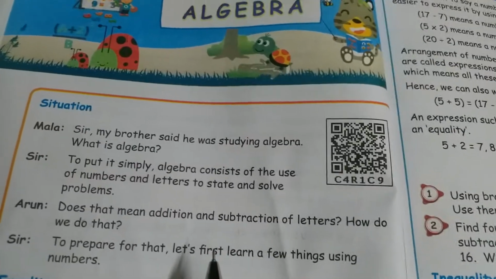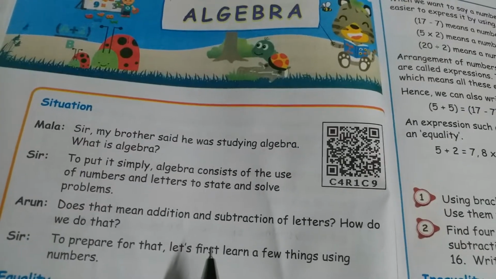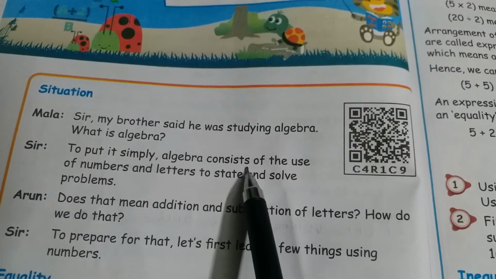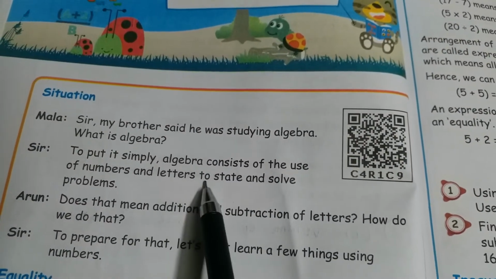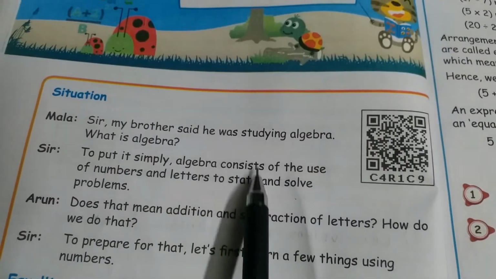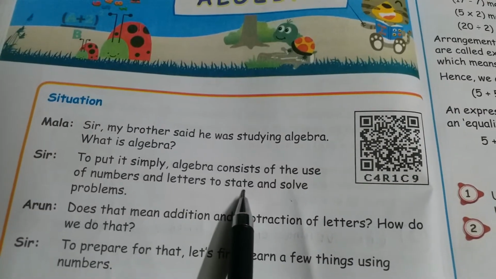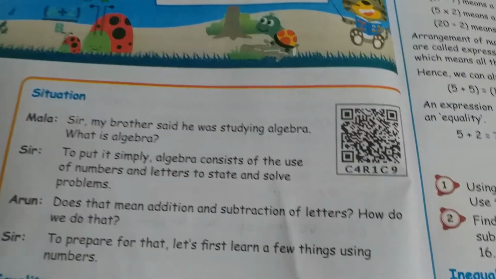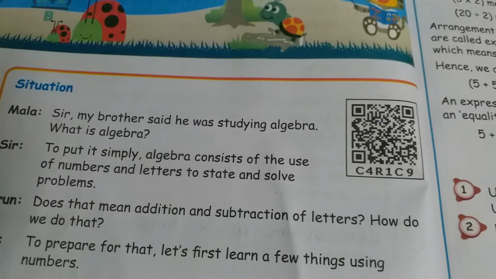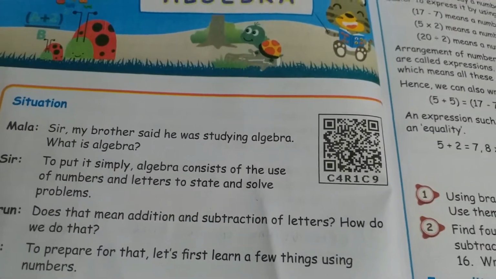So what is algebra? Do you know what algebra is? The word is something different. Algebra consists of the use of numbers and letters to state and solve problems. So algebra has numbers and letters to solve problems. Can you solve a problem with letters?